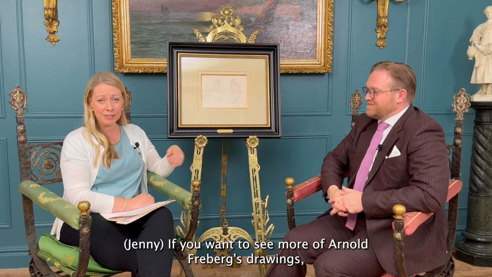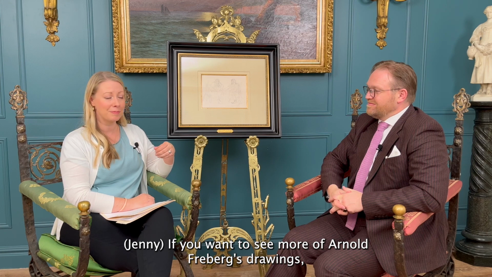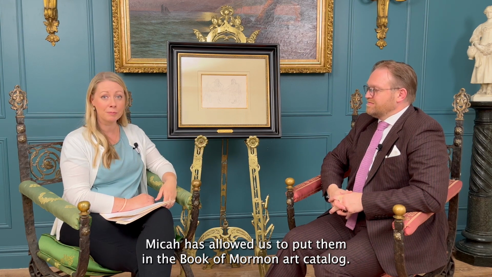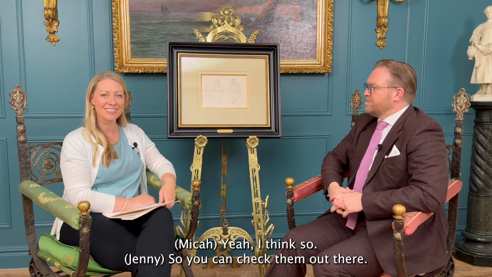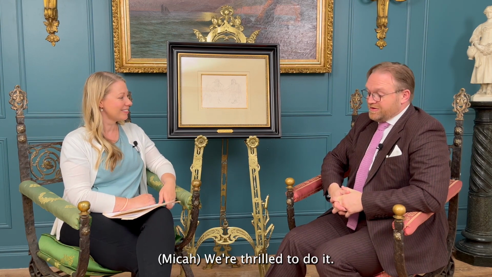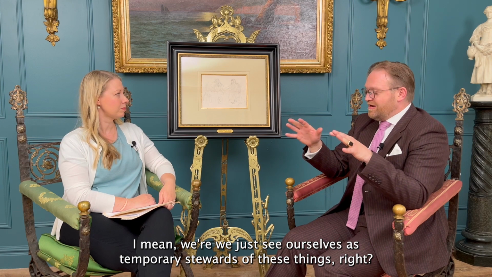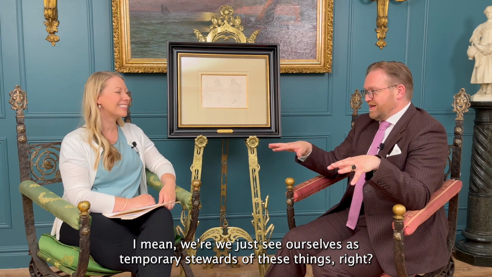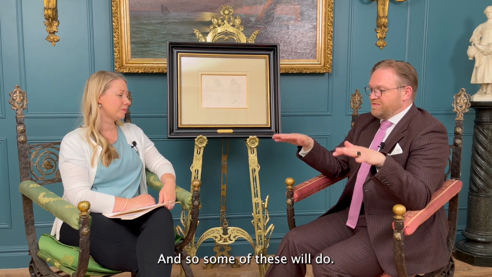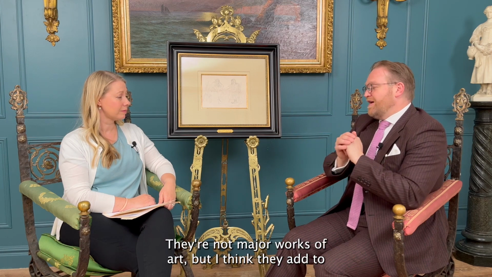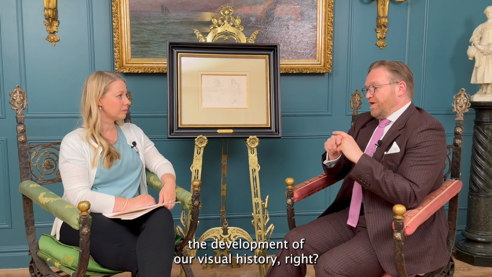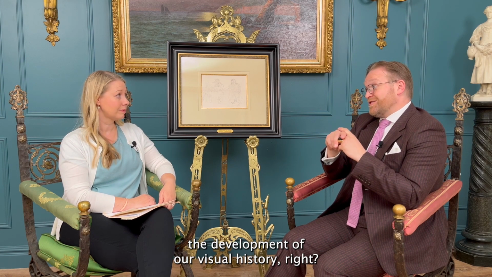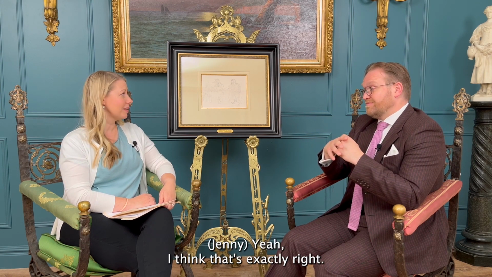If you want to see more of Arnold Friberg's drawings, Micah has allowed us to put them in the Book of Mormon art catalog. We have a couple hundred in there, I think. Yeah, I think so. So you can check them out there. We're thrilled to do it. I mean, we just see ourselves as temporary stewards of these things, right? And so some of these, they're not major works of art, but I think they add to the development of our visual history, right? Yeah. I think that's exactly right.